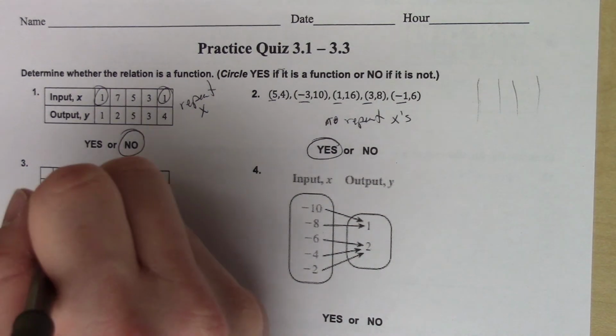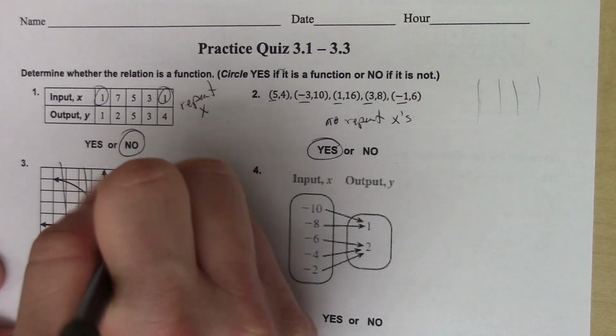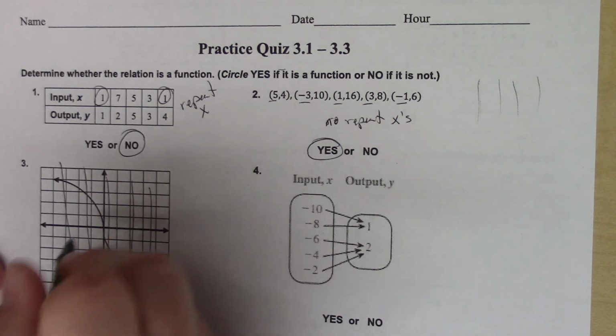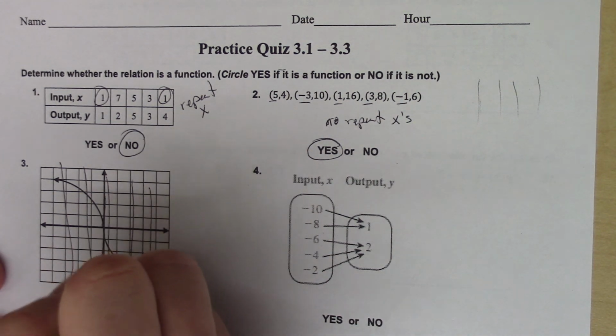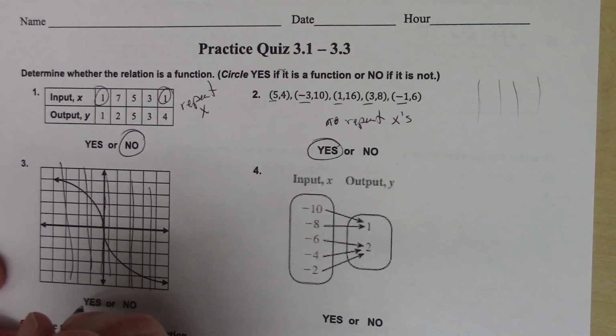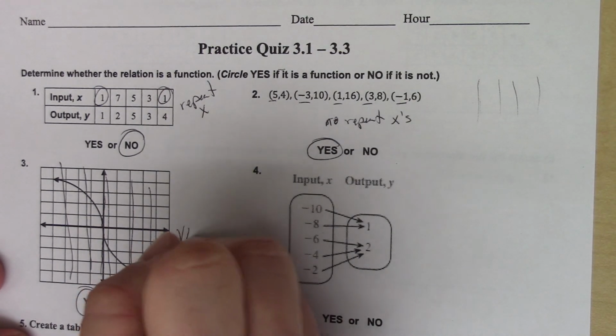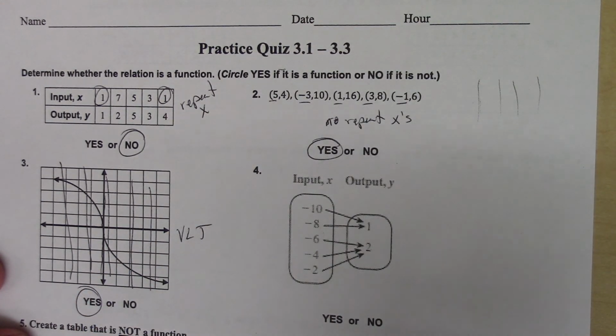So is it a function or not? Well, does it pass the old vertical line test? And it does. Even at this point, it's only going through that point one time. So the answer is yes. And again, because of the vertical line test, it passes. Right? And that's going to be important when we talk about maybe something that is or is not a function later.